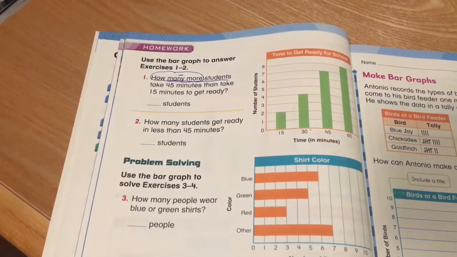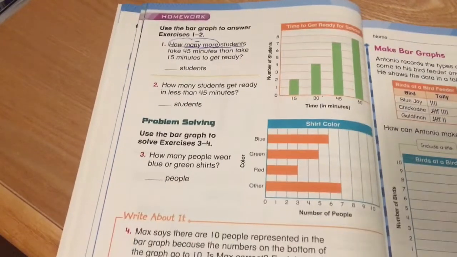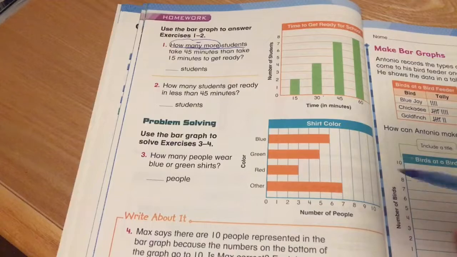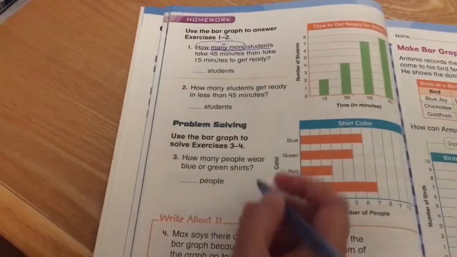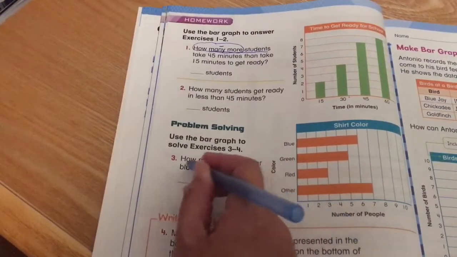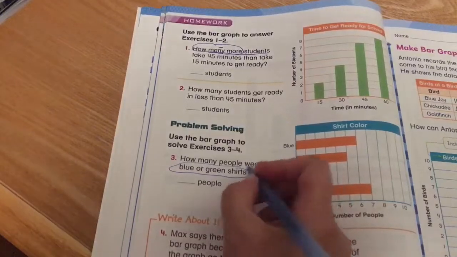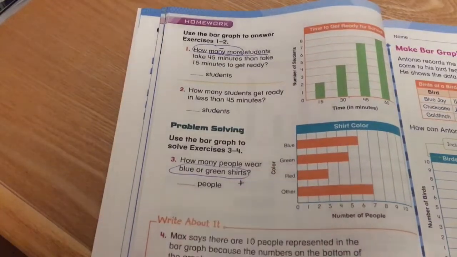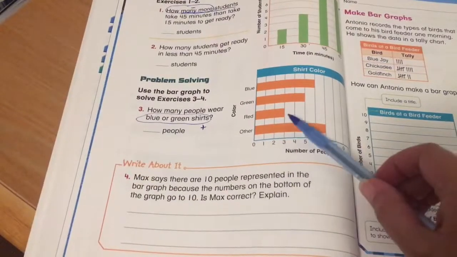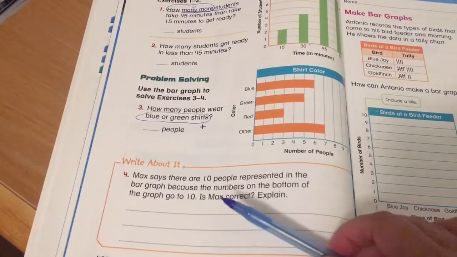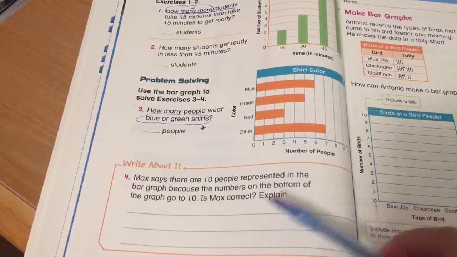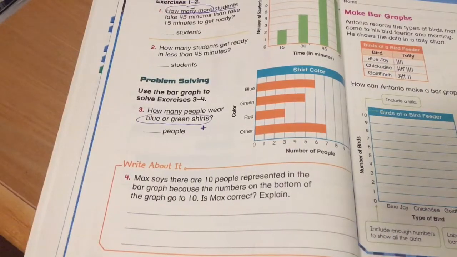And number 3, you're going to look carefully at how many people wear blue or green shirts. When they put it together, they're not comparing it. They are actually putting it together as in adding. Number 4, you need to look at this graph and see, is Max correct? Look carefully at what they ask, yes or no, and explain why. You've got this. Good job.